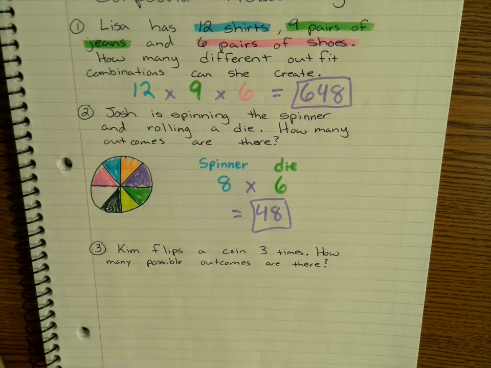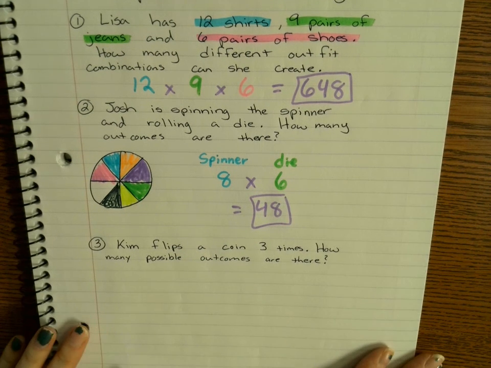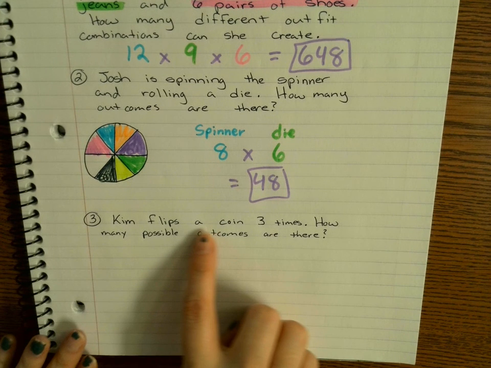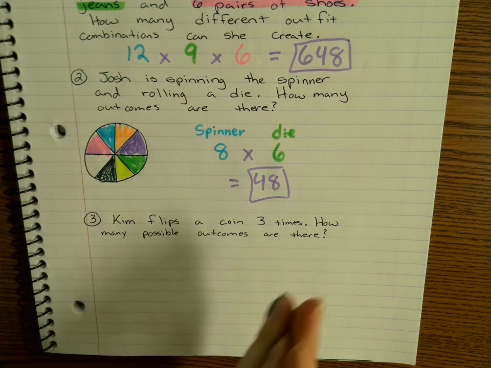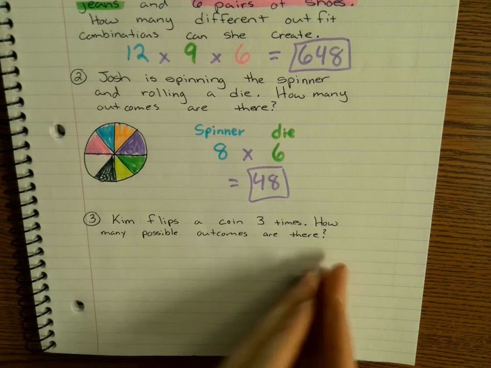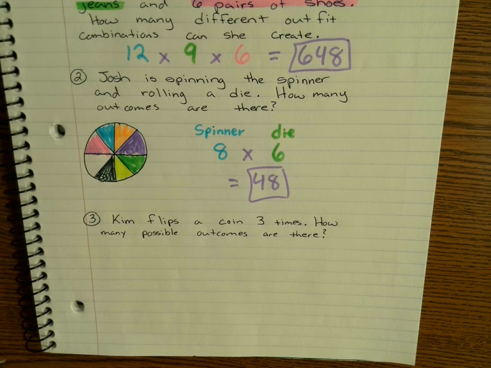Okay? Problem number 3, Kim flips a coin 3 times. We want to know how many possible outcomes there are going to be from flipping a coin 3 separate times. How many? Not 6. Mary? 8. Okay, so think about it.